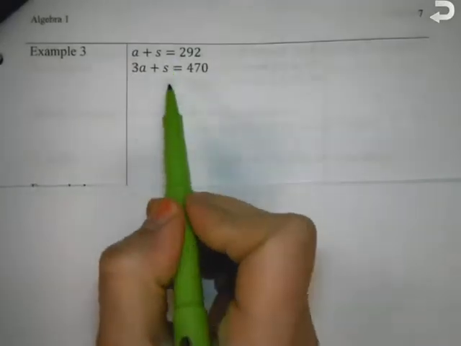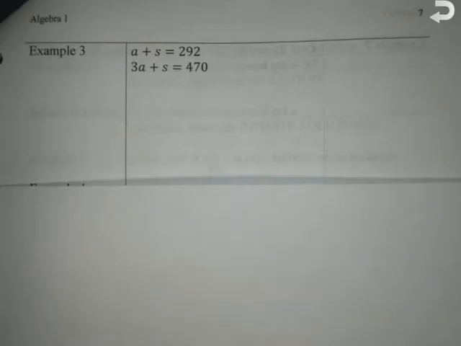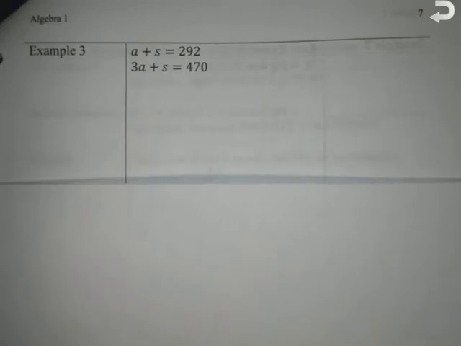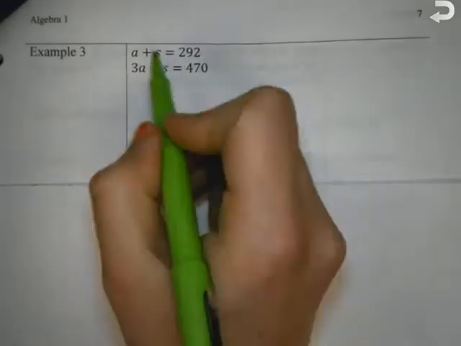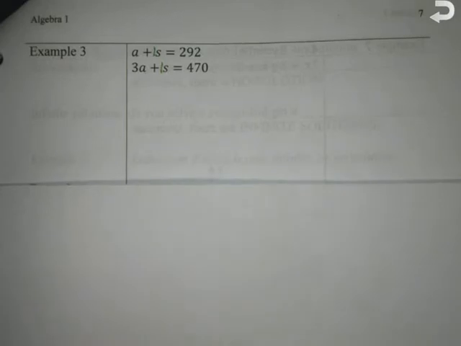How many vote S? Okay. We can't right now. The s's have the same coefficient, right? These are coefficients of 1, the number in front. But both of them are positive. I need to make one of them negative.